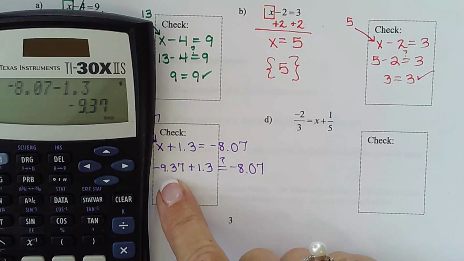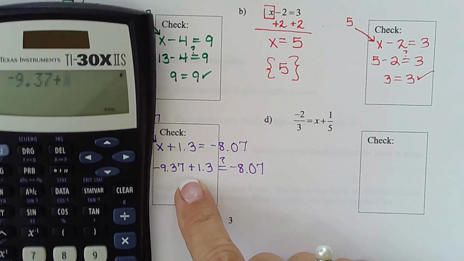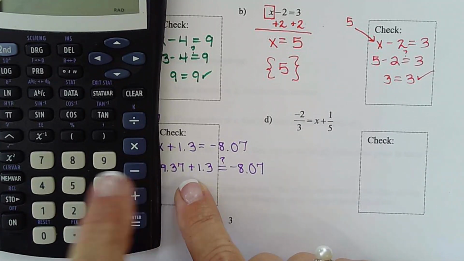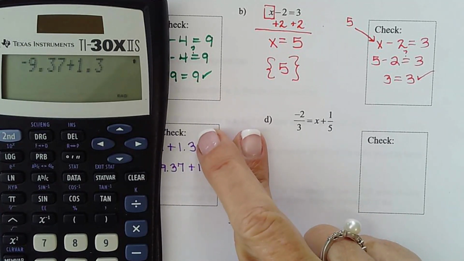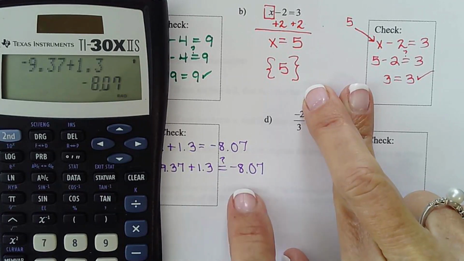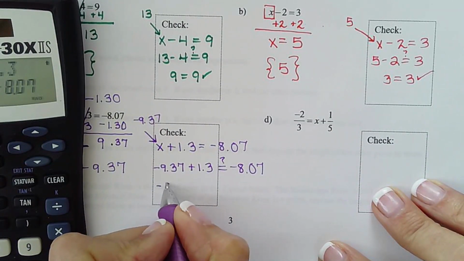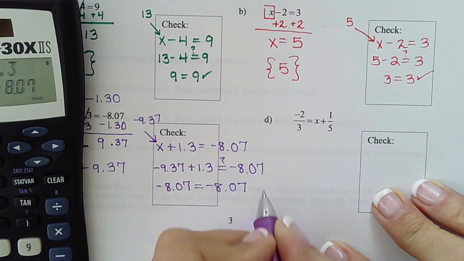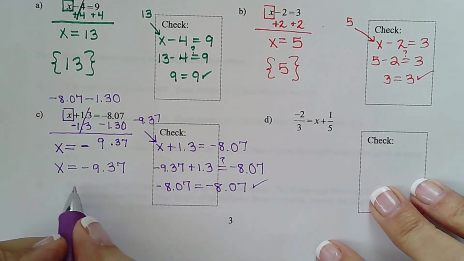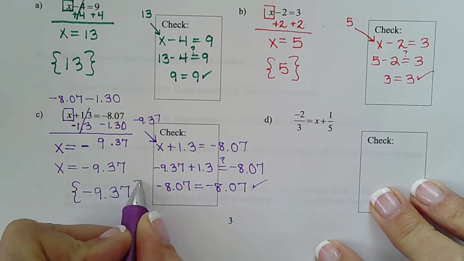So we do the left-hand side, negative 9.37 plus, and remember that first negative came from down here, not here, plus 1.3. When I hit enter, I cross my fingers. I want it to be negative 8.07, and it is. Yay! So negative 8.07 equals negative 8.07. True statement. Therefore, I can go over here and write negative 9.37 in solution sets.